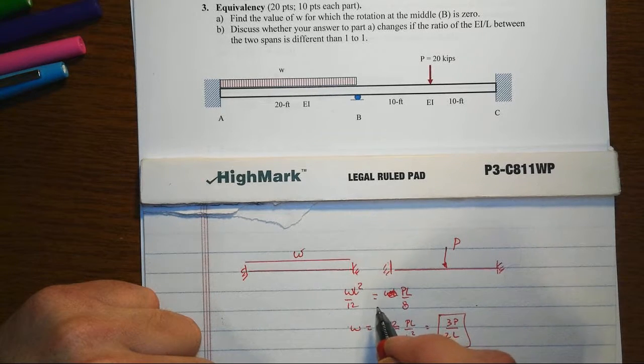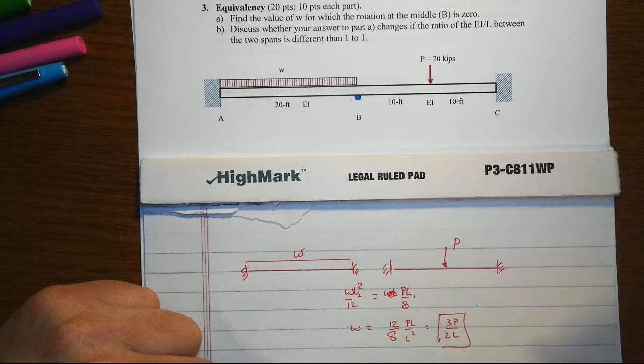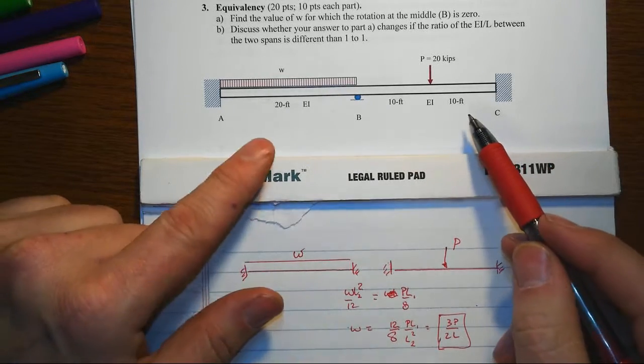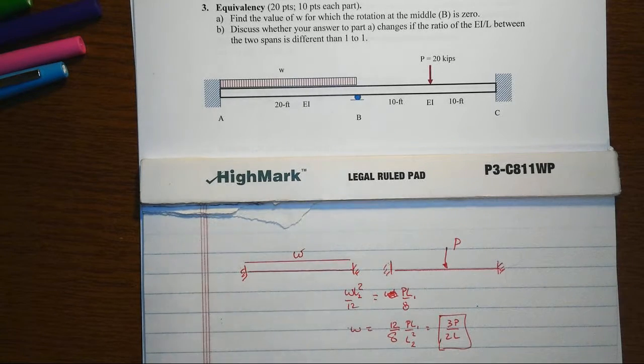If all we do is change the EIs, nothing changes. Now if we change the L's, then this won't be quite so simple anymore. This will be PL1 over L2 squared. There'll still be the 3/2 factor. So it actually does matter a little bit how we change the EI over L. So in one sense, no, it doesn't matter. We're not a function of EI, but we are a function of the span lengths.